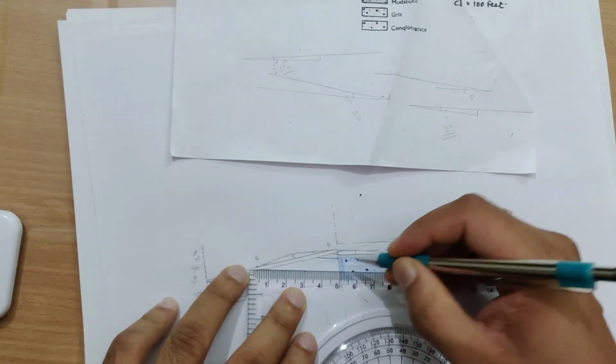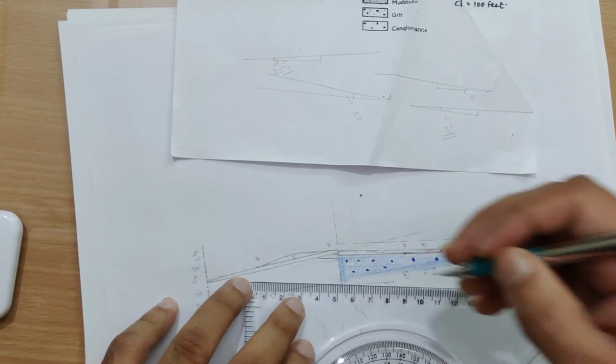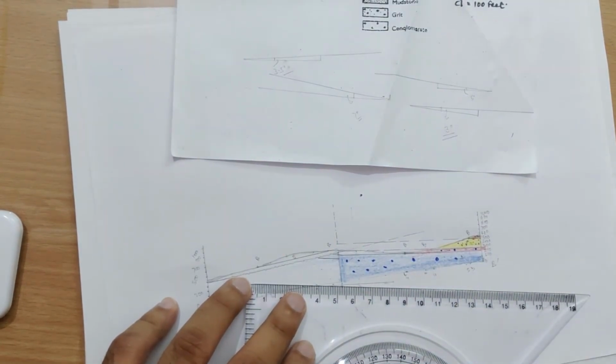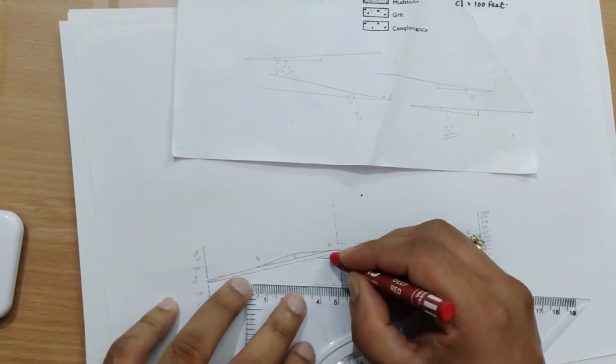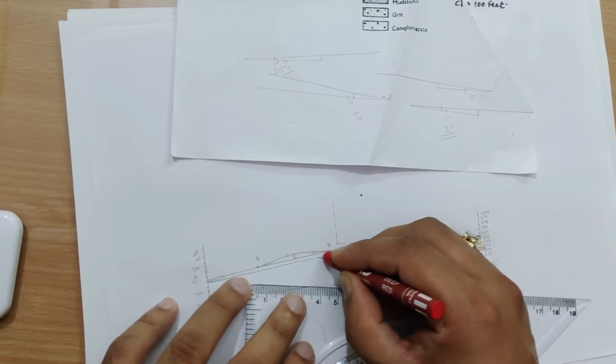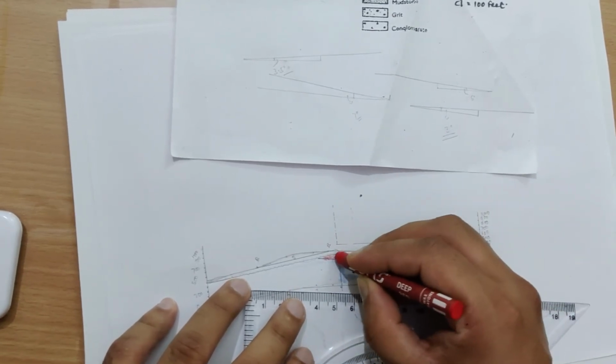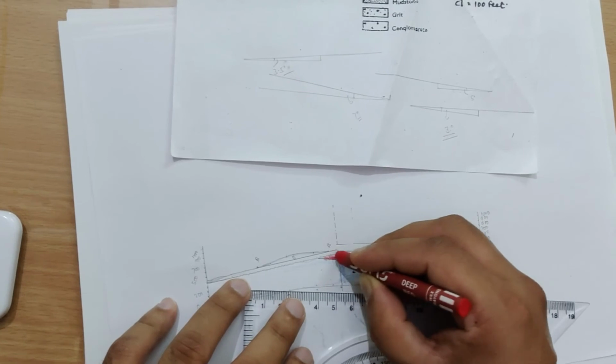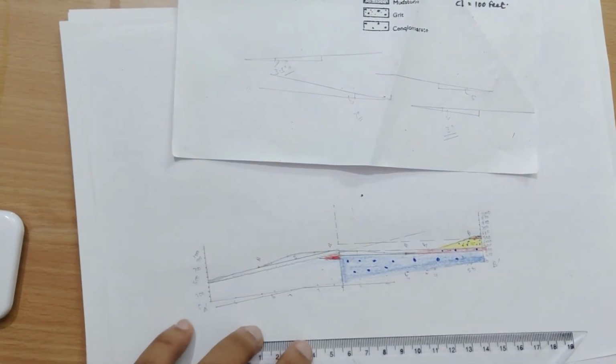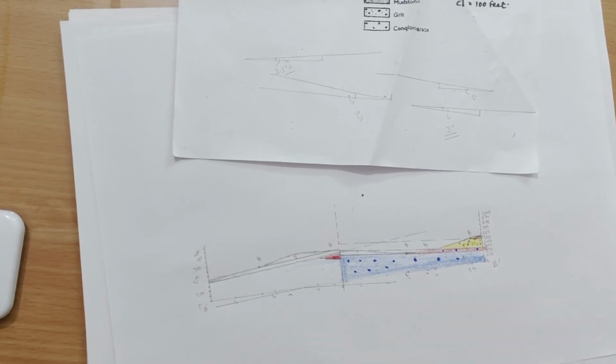So here we will have bed number 1 and here we will have bed number 2. So 2 is over here in this block, just below. It is not coming over to the unconformity. Just below that we'll have bed number 1, and that is represented by green color, blue color.